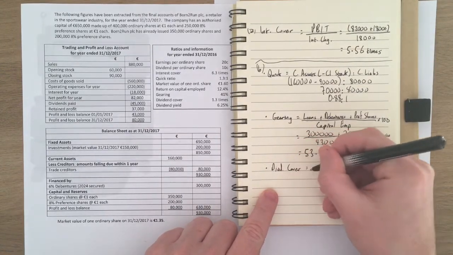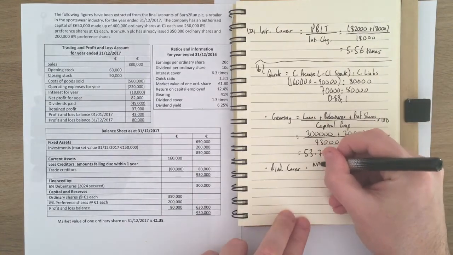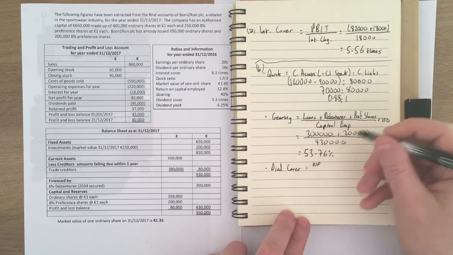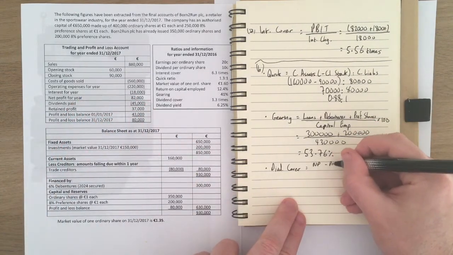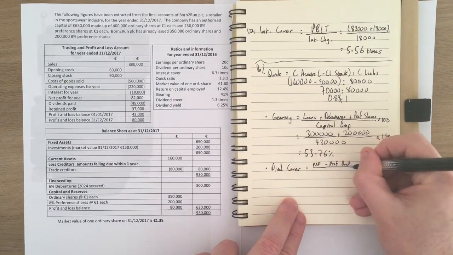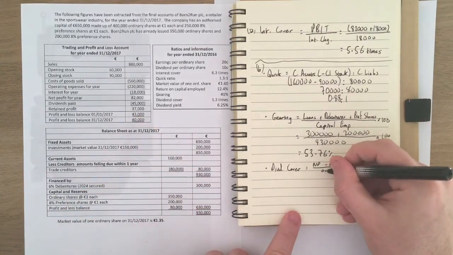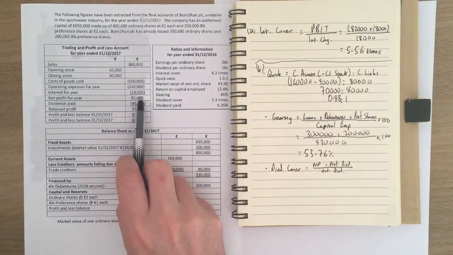Dividend cover is equal to your net profit after tax and preference dividend. I've never seen tax in the question, so net profit less your preference dividend over the ordinary dividend. So your net profit is here, 82,000.